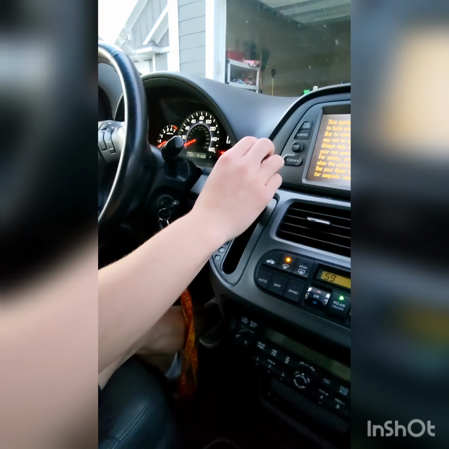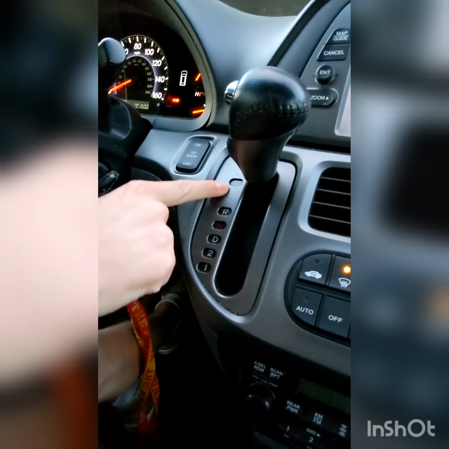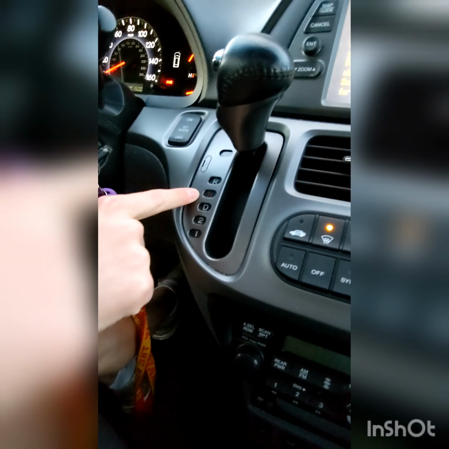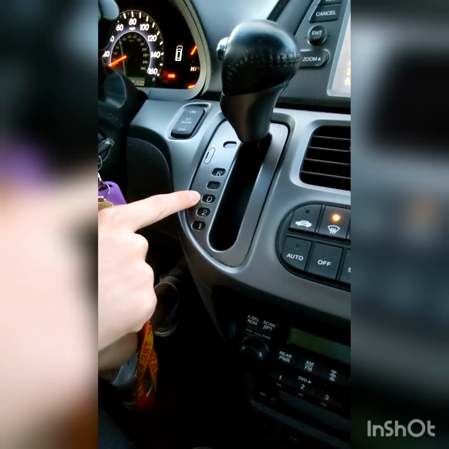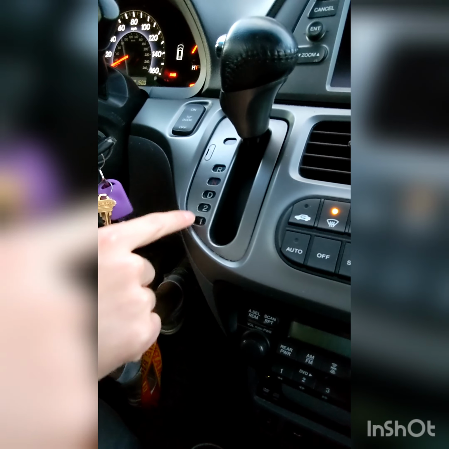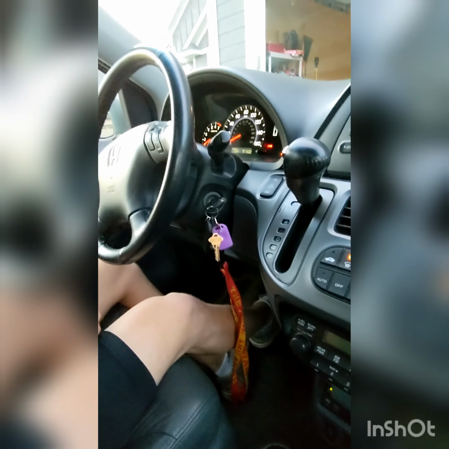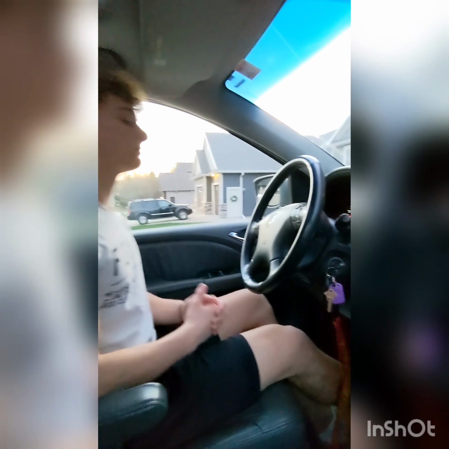This is your shift knob. P stands for park, R stands for reverse, N stands for neutral, D stands for drive, and second and first gear are for when you are towing trailers, boats, houses, or truckloads of children.